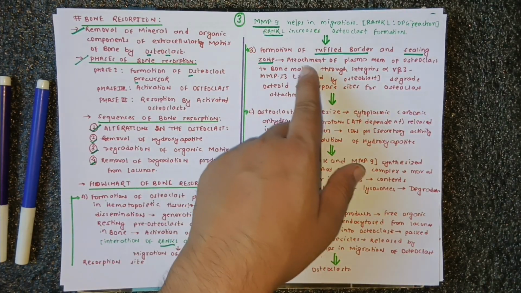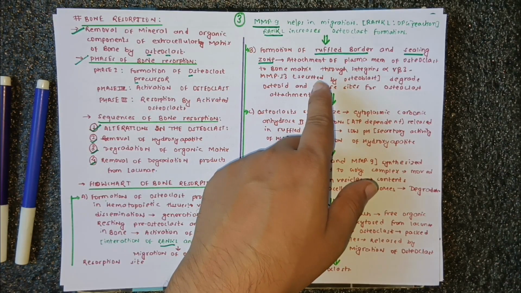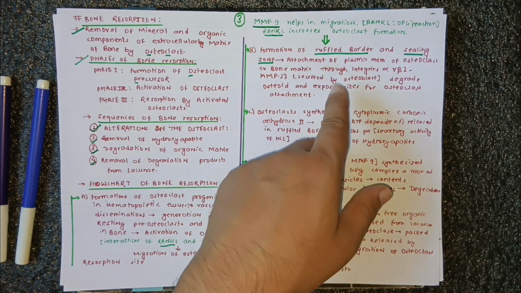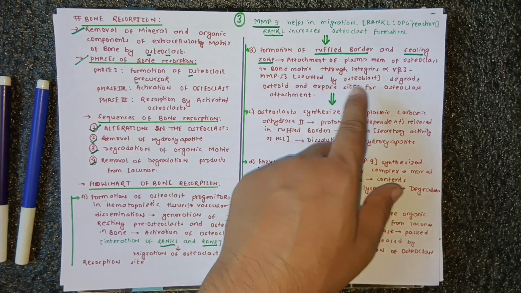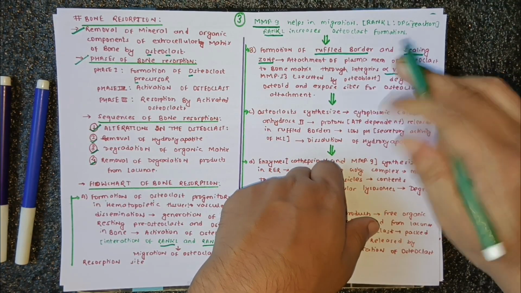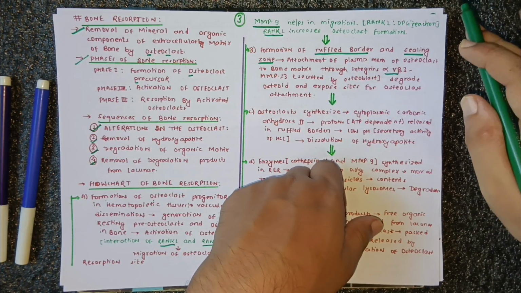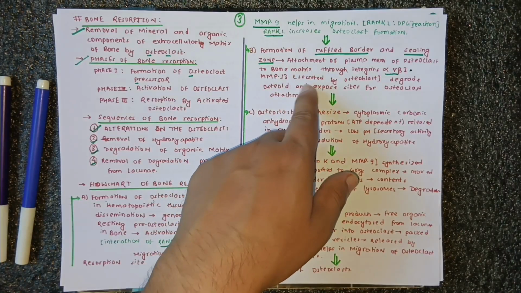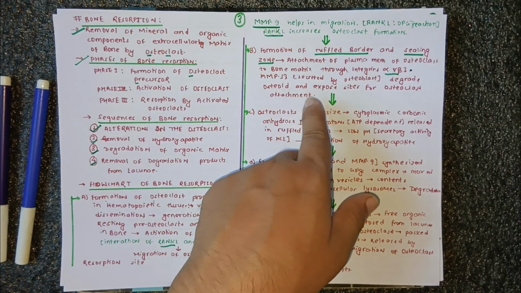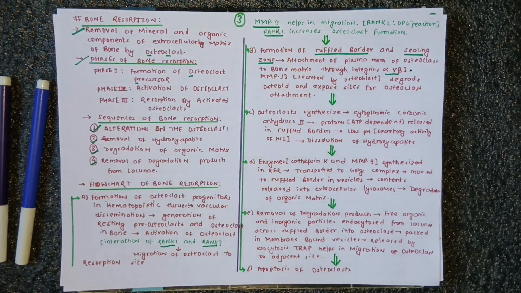So at this point, first of all there is formation of the ruffle border. After the formation of the ruffle border and the sealing zone, in the next step there is attachment of the plasma membrane of the osteoclast to the bone matrix through the integrins. The names of the integrins are not quite important, you should not have to learn much of this detail, just remember integrins. After that, MMP13, which is secreted from the osteoblast, degrades the osteoid and exposes the site for osteoclast attachment. Now I will explain this point properly.